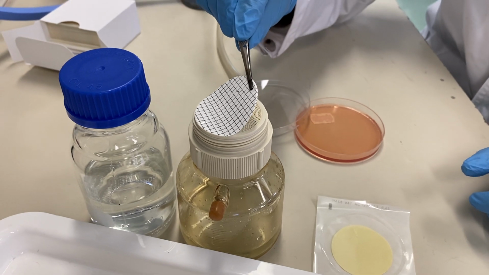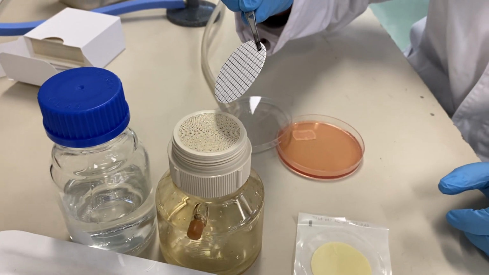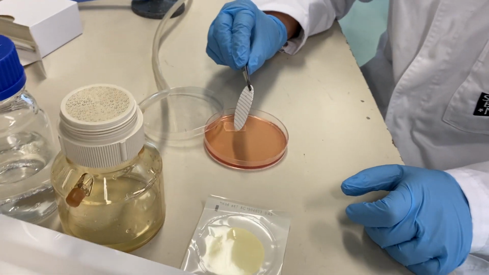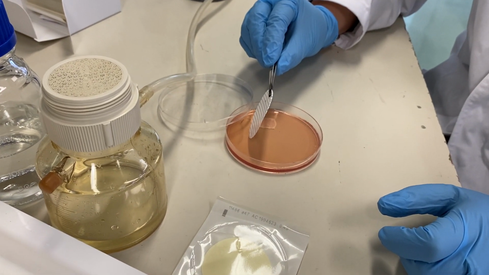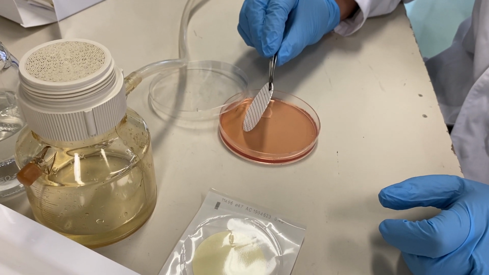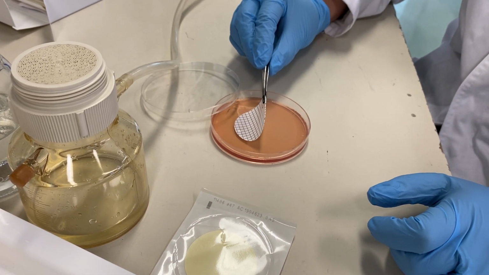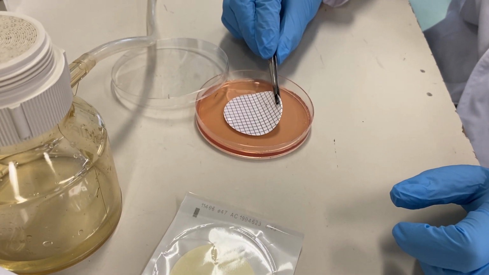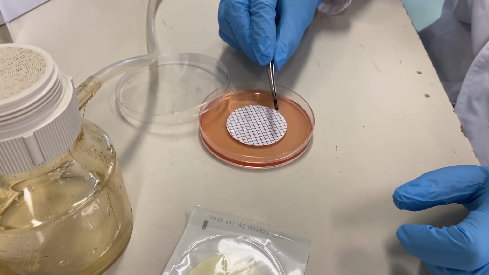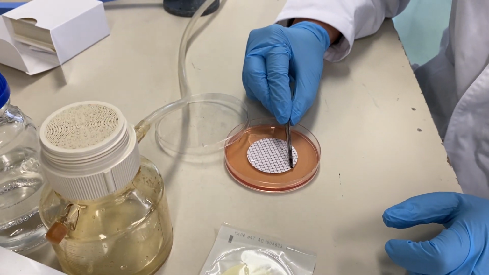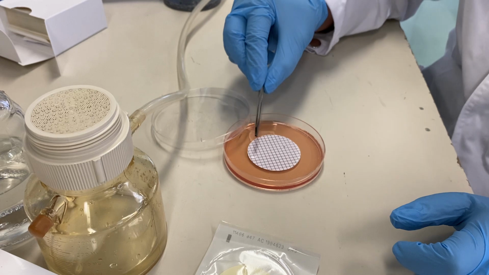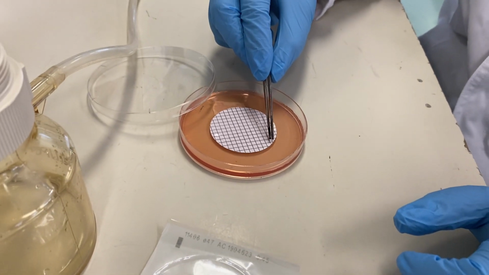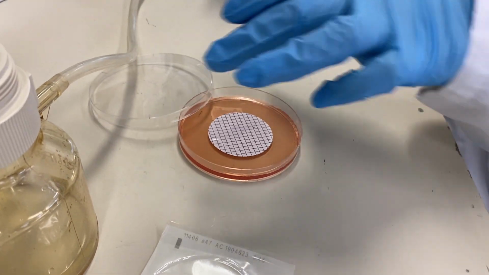So we just need to gently remove the filter. Remember, on the top there are the potential bacteria that can be present. So gently Sanjida is going to place it in the center of the endoplate. So the endoplate, you will see and you will read in your manual. It's the nutrition that is sufficient for those bacteria that can grow in this selective medium.